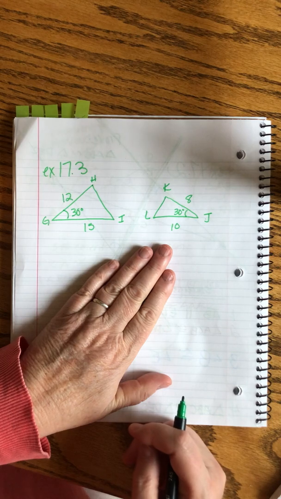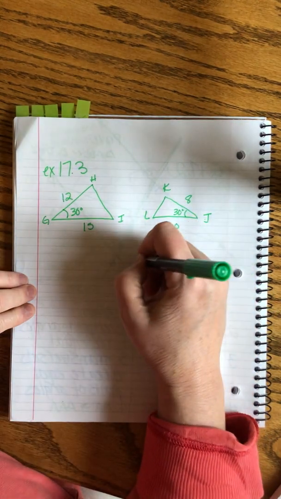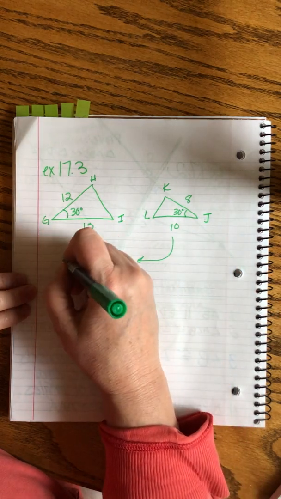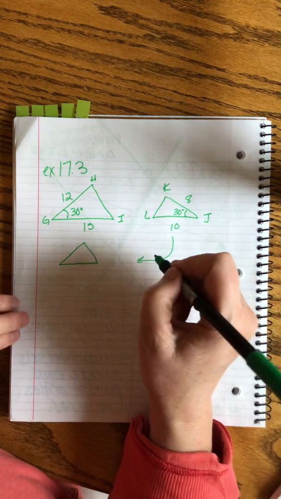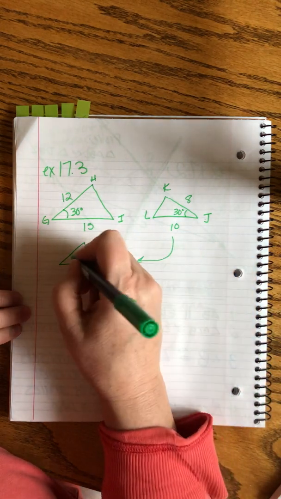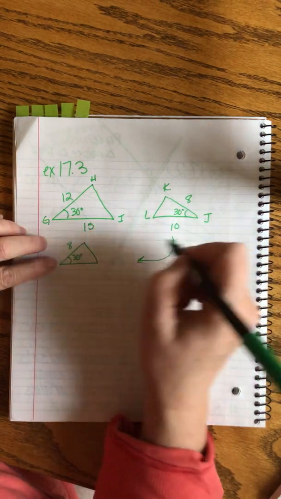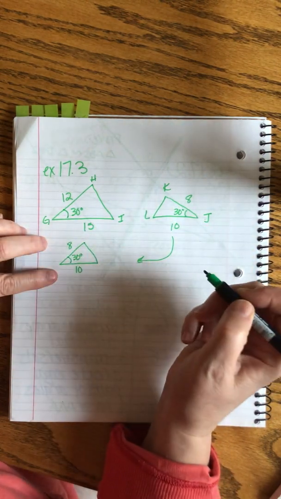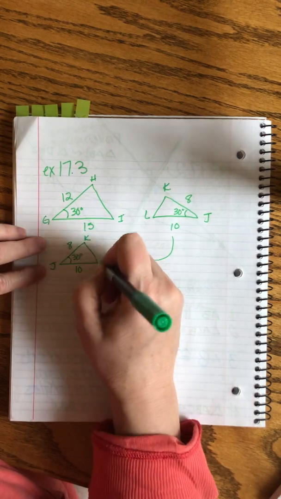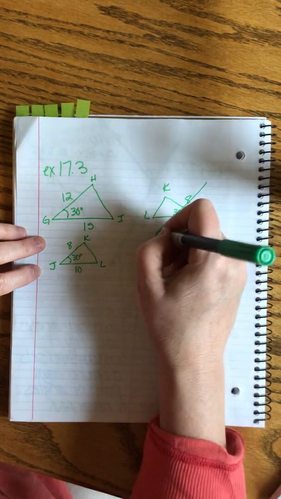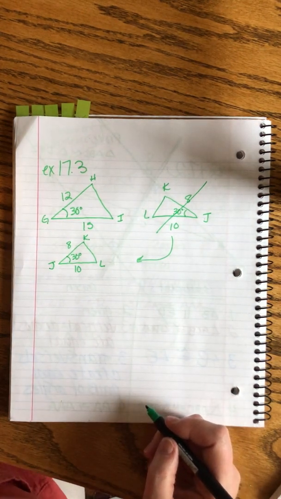I can see that these triangles have the same angle, but I don't like the way they're drawn. So I'm gonna redraw this one so that it looks like the big one, because it's too confusing otherwise. Okay, so now the 30 degrees is here. That means the 8 is up here and the 10 is down here. And this is the J and the K and the L. Okay, I'm gonna cross that out so I don't pay attention to it. All right, so now I can compare these better.